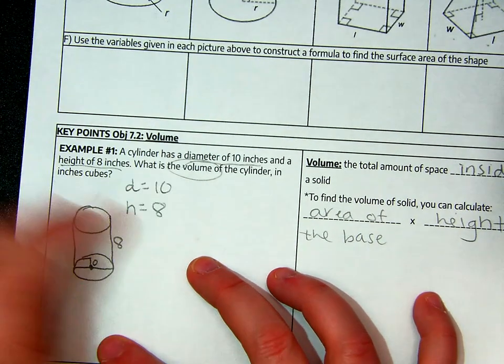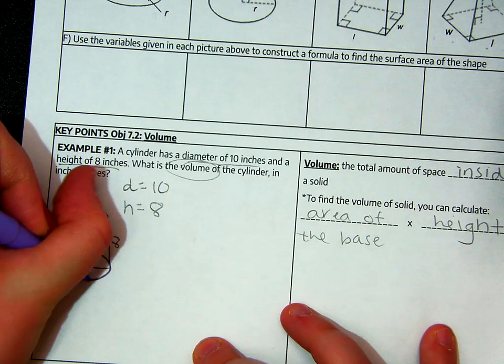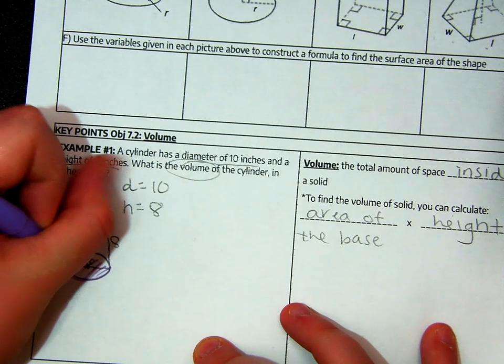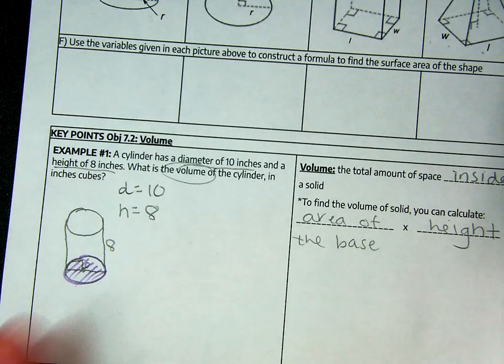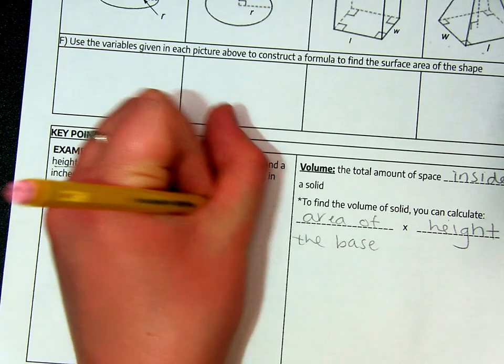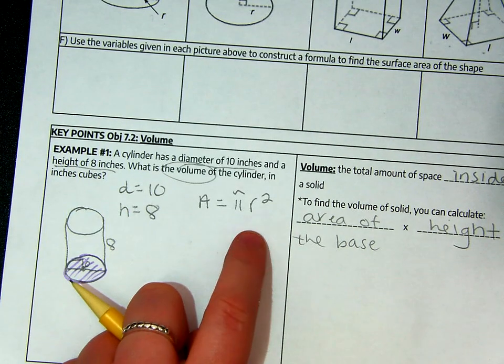Now, I don't have a formula yet, but if I think about the base of this figure, the bottom is a circle. If I find the area of that circle, the area is equal to pi radius squared. We went over that in the vocab.